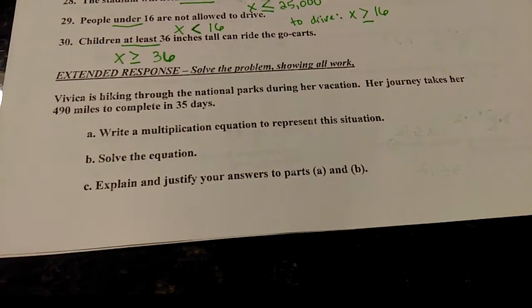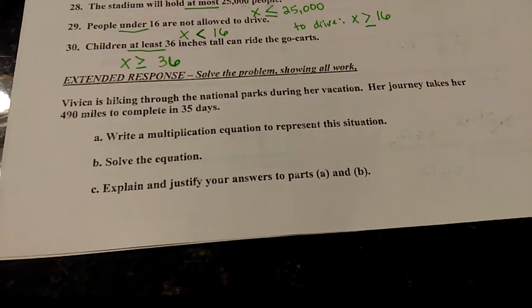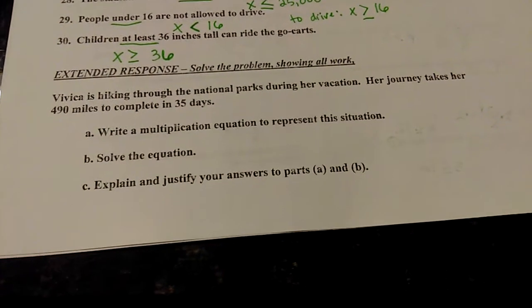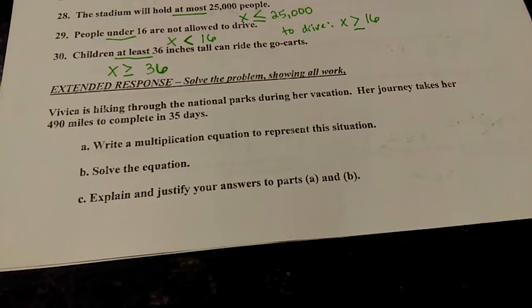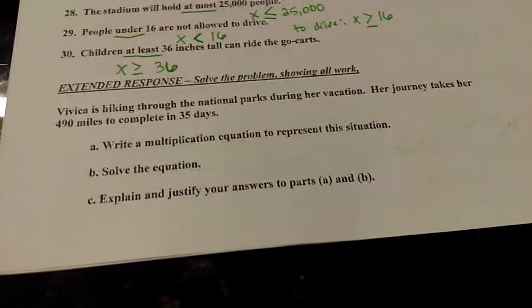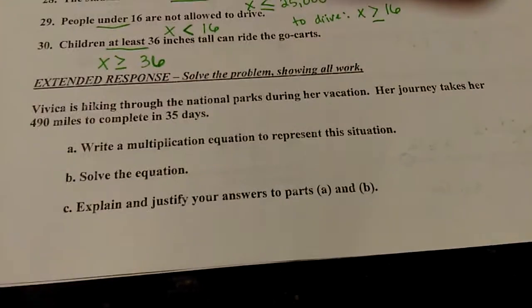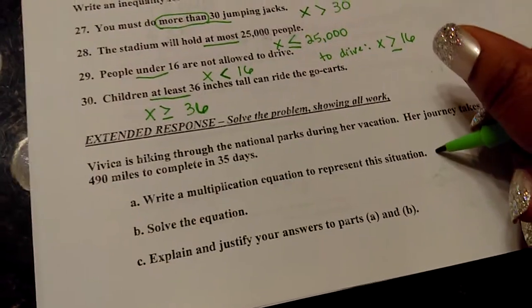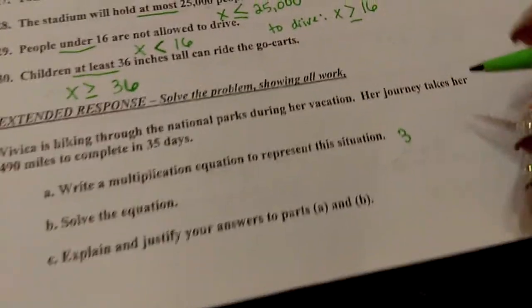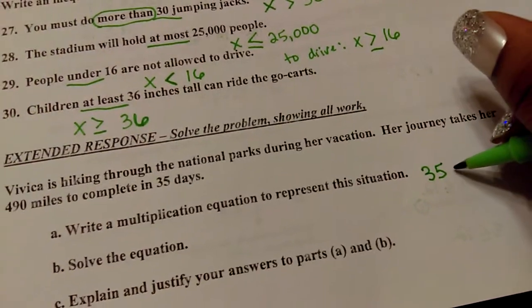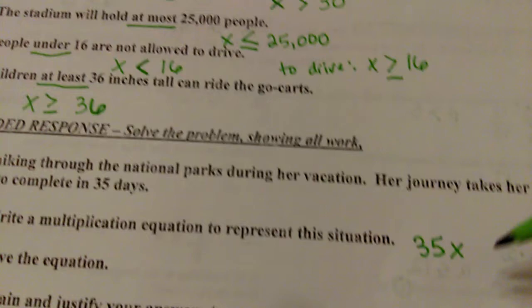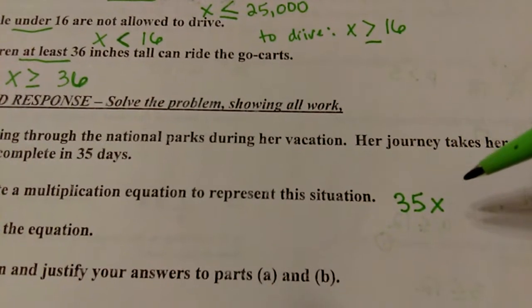So we want to know how many miles she went per day. That's what we want to find out. That would be 35 days. We're not sure how many miles per day she did, so that's going to be what we use for X, that unknown quantity.